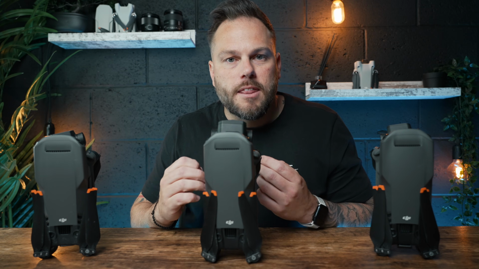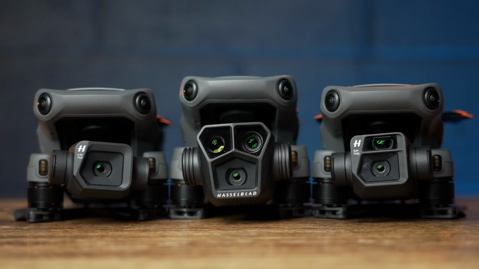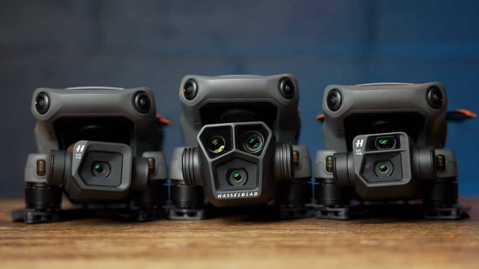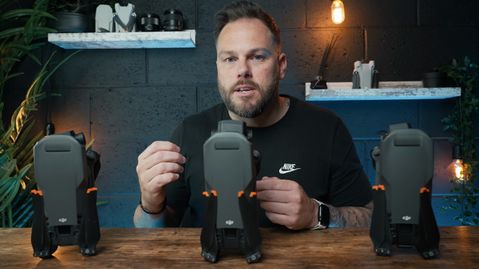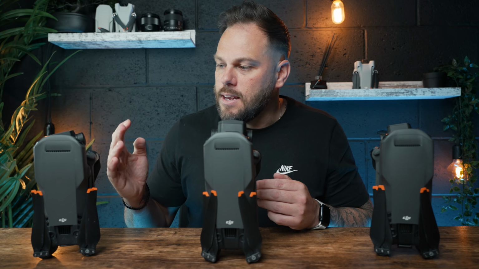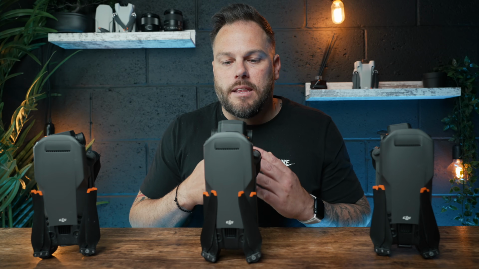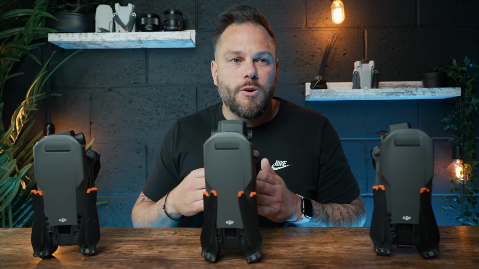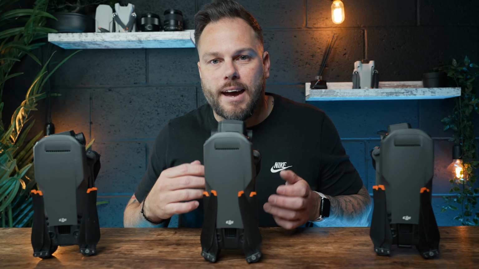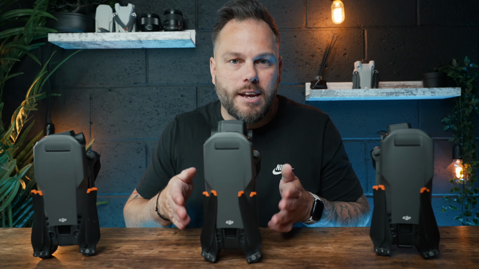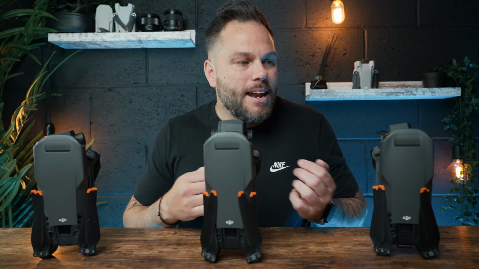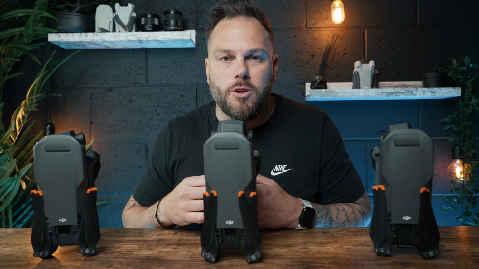Now fortunately there are a lot of main similarities between all three of these drones, and you'll notice throughout this video that the main difference in these three drones is only the camera and the price. So in this video I want to break it down to give you an understanding of which one you should go and get, which one is going to be better for your needs, or should you simply not get any of these and just stick with the smaller mini drones.